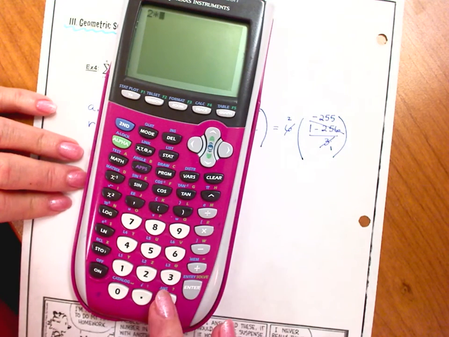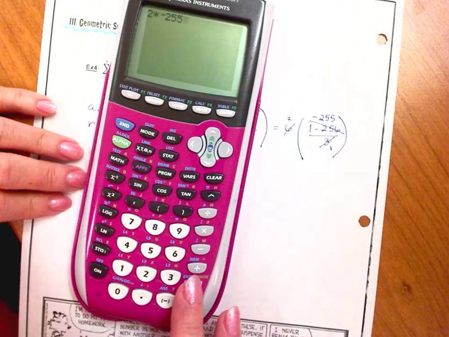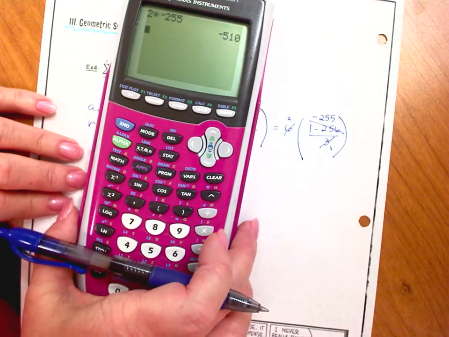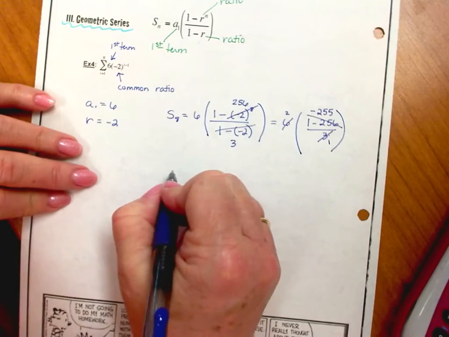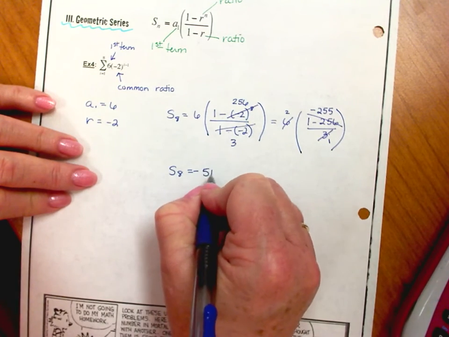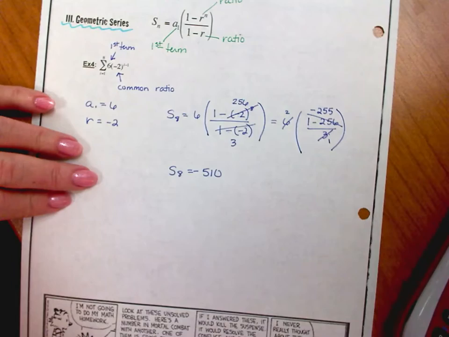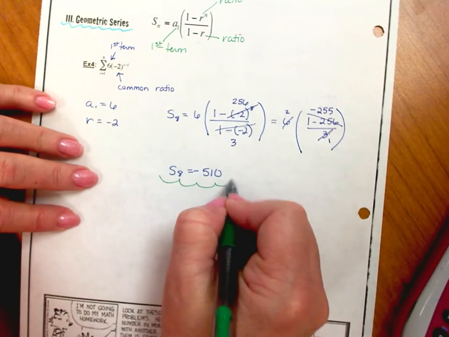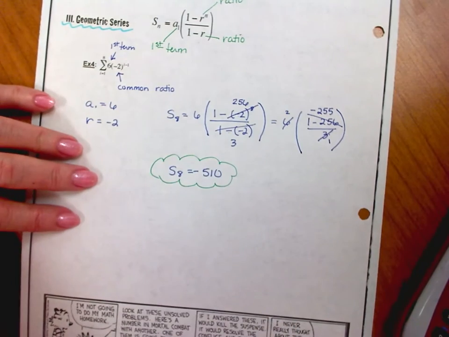And that's going to be equal to negative 510. So S sub 8 is equal to negative 510. All calculator work, and I don't think you'll have any trouble with it.